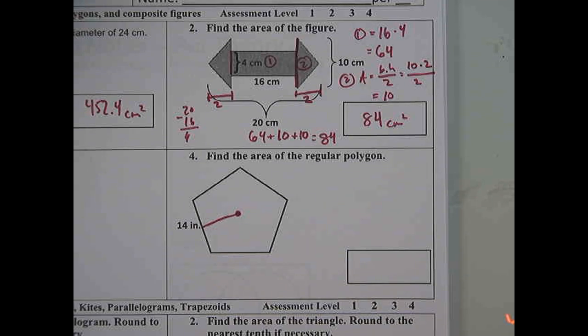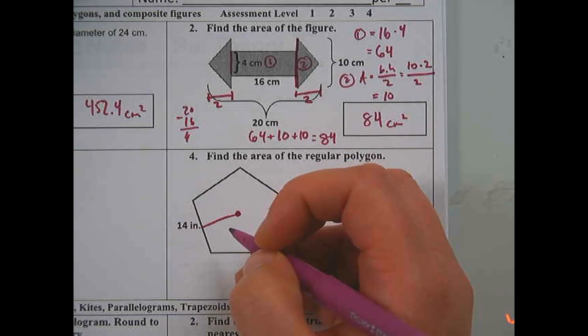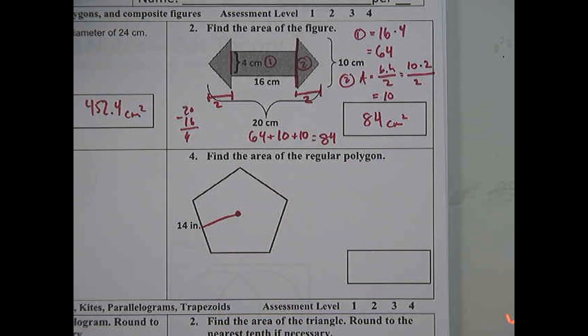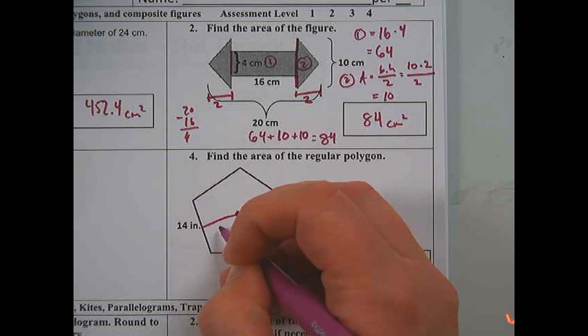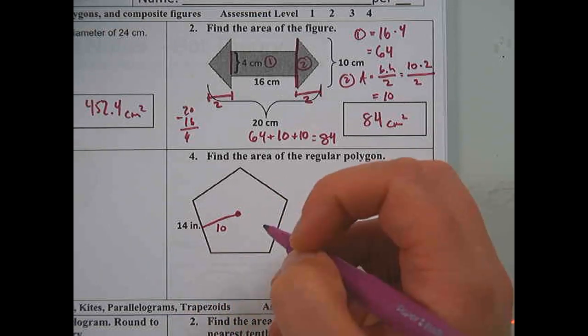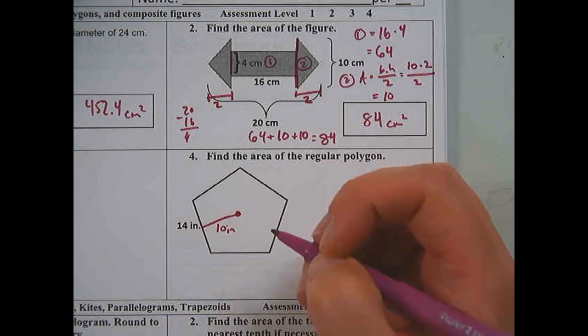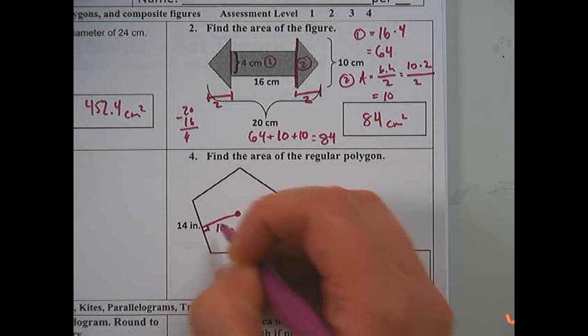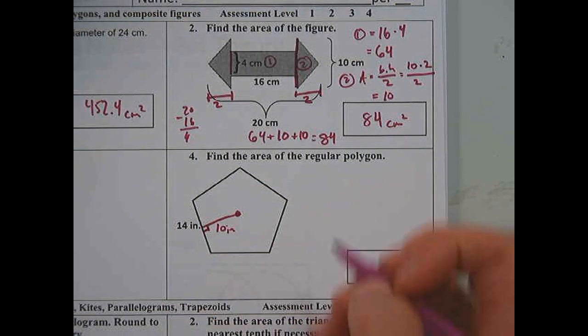I'm going to say that the apothem in this case is 10 inches. Typically on your test you'll be given both of these.